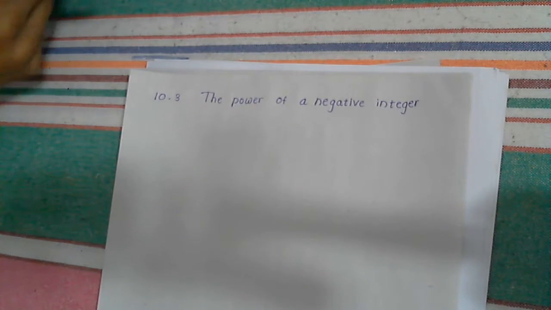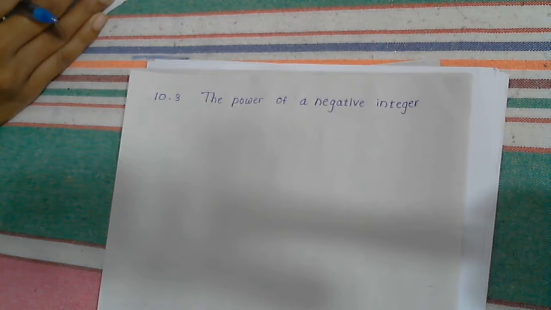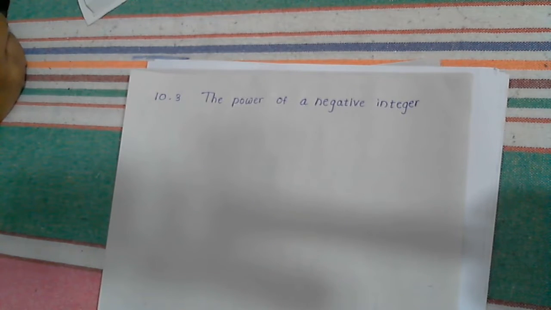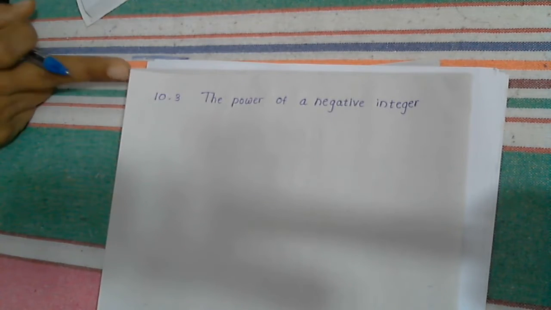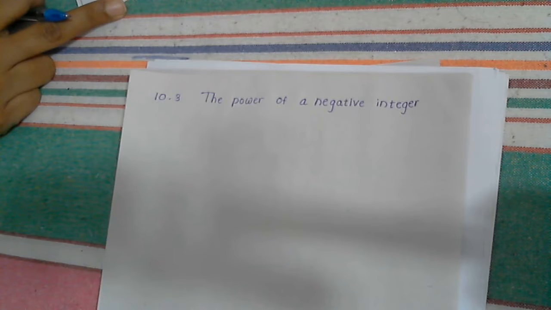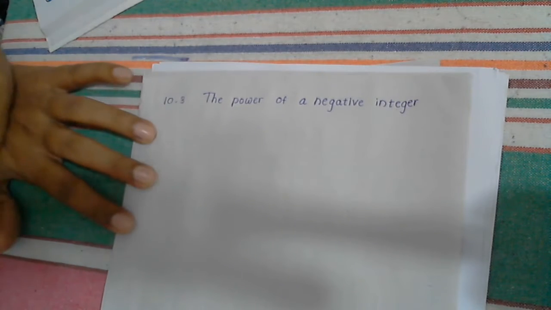Hello students, today we are going to discuss the next subtopic from unit number 10, page number 115. The subtopic is the power of a negative integer. Write this subtopic and you have to do activity 1. When you are doing activity 1, I'll explain how to complete it.